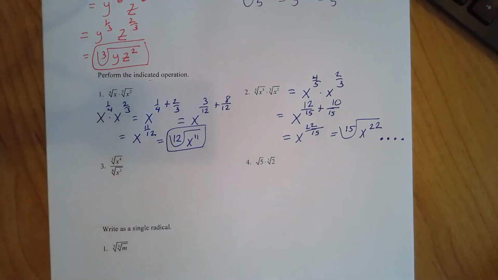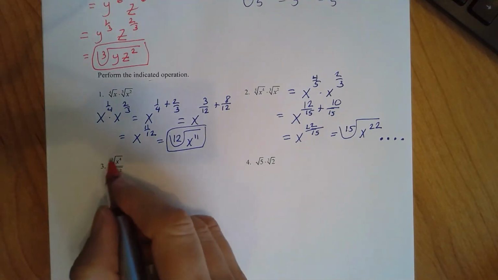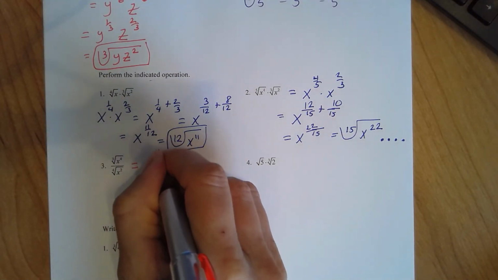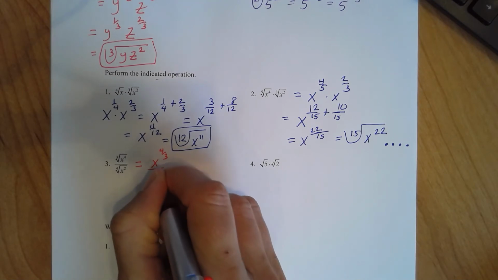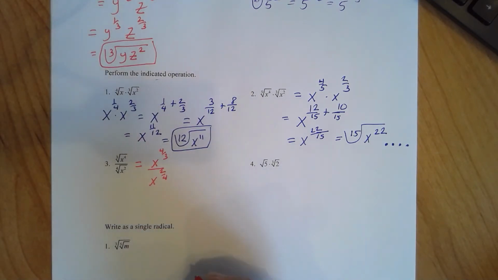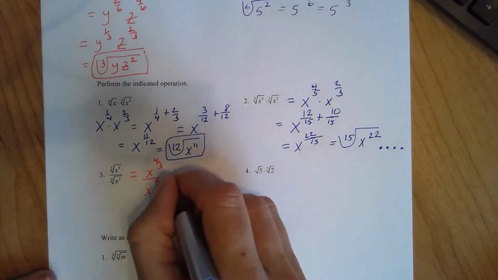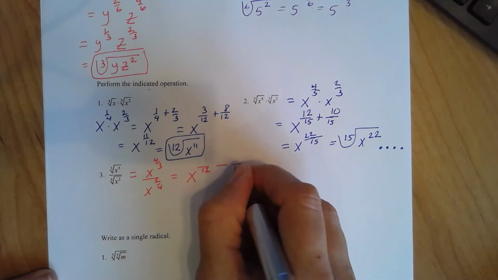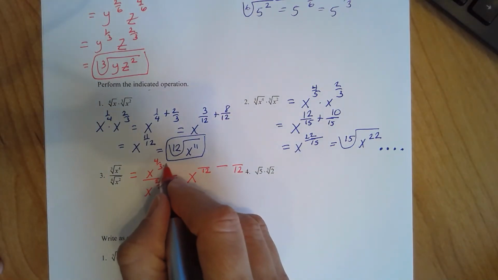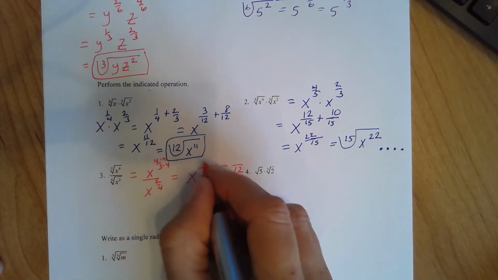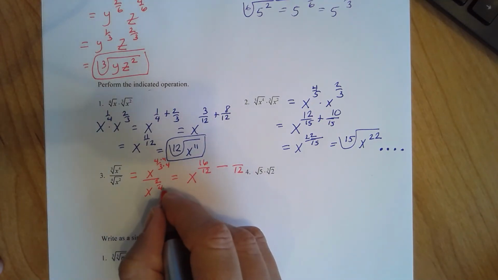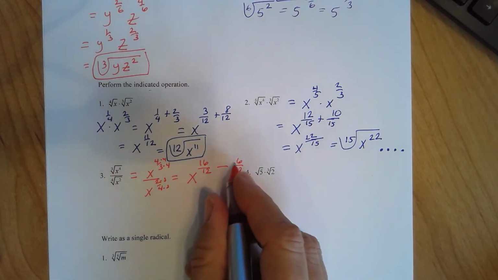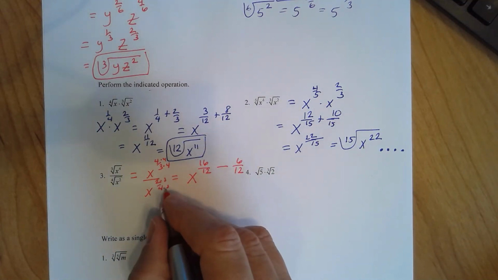So in number 3, again, we are stuck in radical form because we don't have the same index. So we're going to change them into fractional exponents. x to the 4/3 divided by x to the 2/4. The first number that 3 and 4 could both go into is 12, and we're going to subtract exponents. So we need to do a denominator of 12 for both of those. So we need to multiply by 4 here, so 4 times 4 is 16. And we multiply this one by 3, so 2 times 3 is 6. So we get 16/12 minus 6/12, again, because when we're dividing, we subtract exponents.